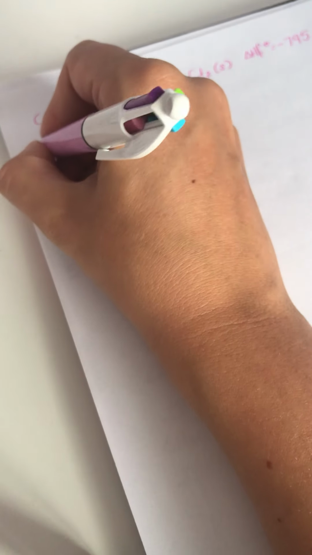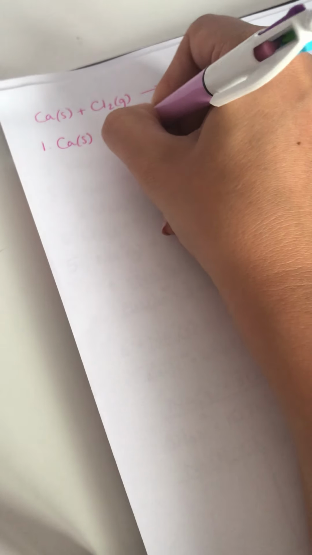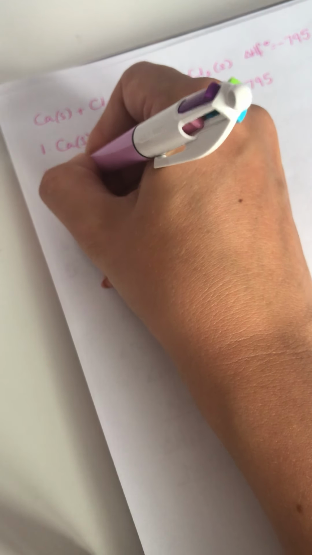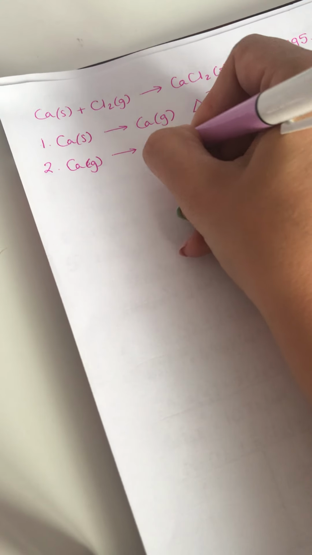So the first thing I'm going to do is take my calcium solid and turn it into calcium in its gaseous form. So that would be my enthalpy of atomization, which has a value of minus 795. I'm then going to take that calcium, which is now a gas, and turn it into calcium 2 plus as a gas and 2 electrons.